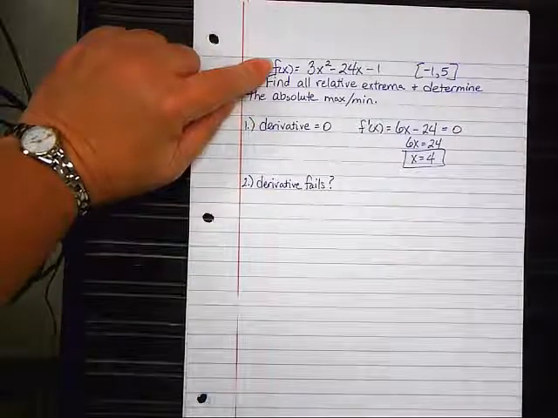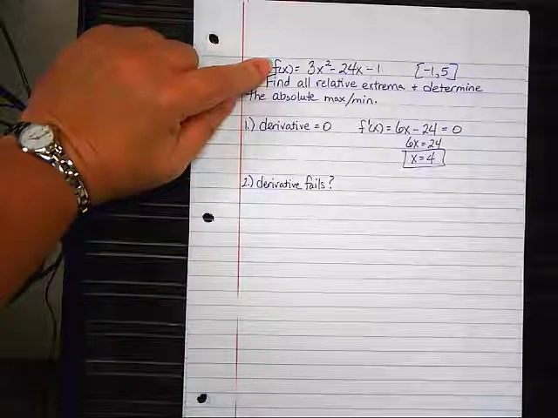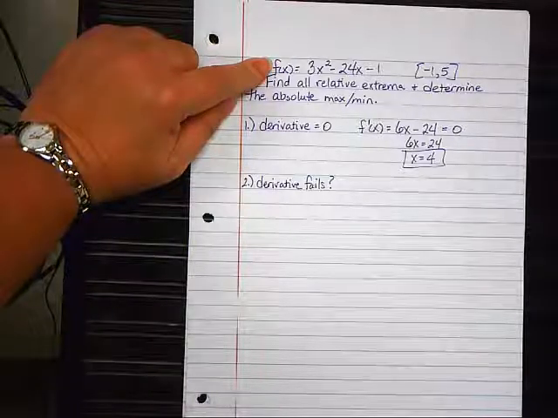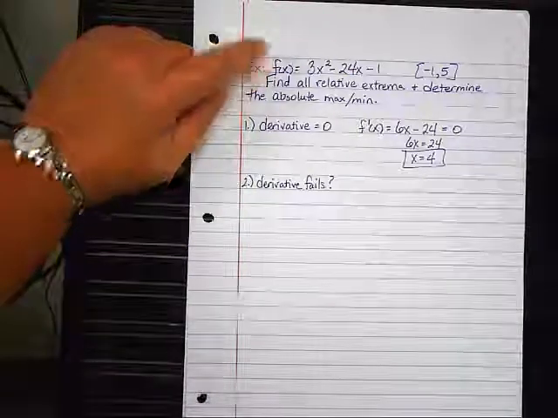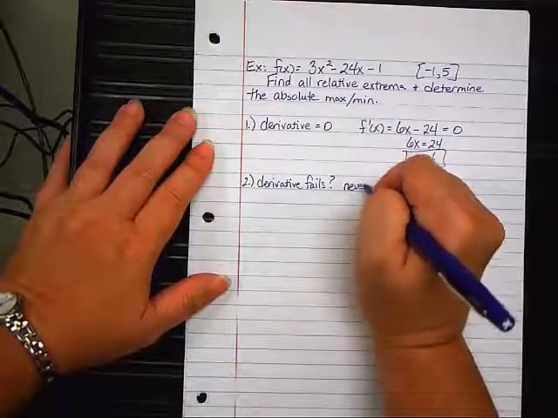Look at this equation. What kind of graph is this? It's a parabola. Do parabolas have sharp corners, cusps, vertical asymptotes, anything like that? No. So, they're pretty generic, so the derivative fails never on this graph.